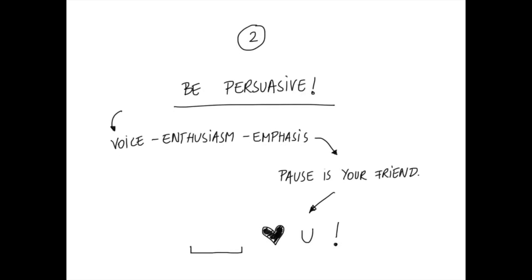Now, the second thing that you can take into account is the fact that you are in an argumentation competition. So, of course, you need to be persuasive. How are you going to do that? You can use all these very small tools, such as your voice, or the fact that at certain moments in time you get enthusiastic. But do keep in mind that whatever you do, don't be afraid to pause. Pause is going to make any message stronger.